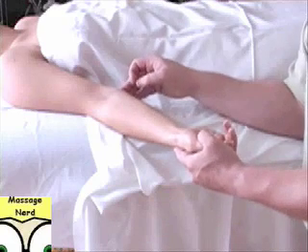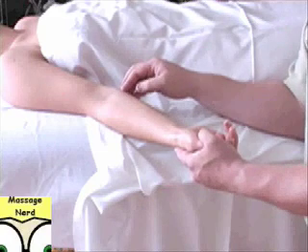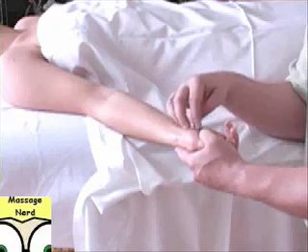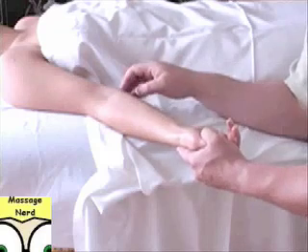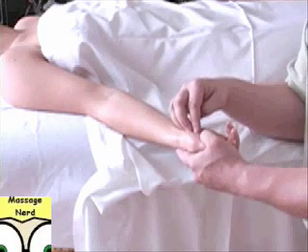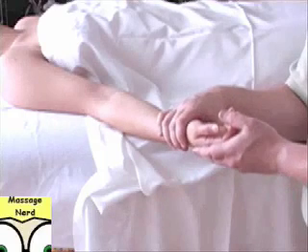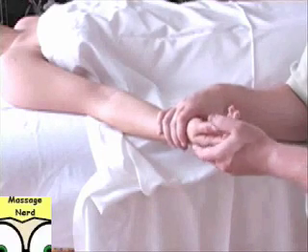So flexors, again, it starts in this region, and then it goes down to the base of the second and third metacarpals, but it goes over the radius bone. So it kind of goes at an angle right here. So the major action is flexion and abduction of the wrist.